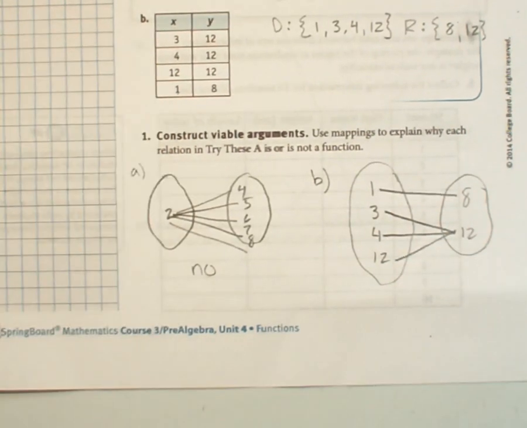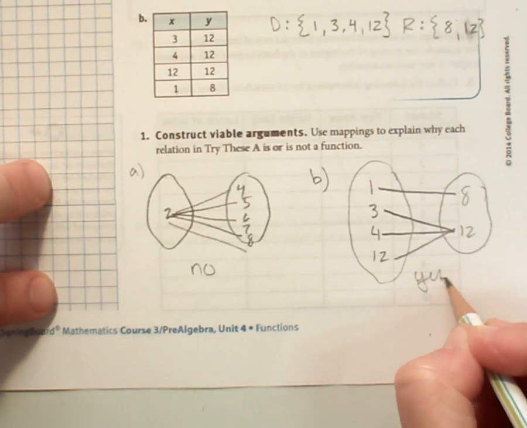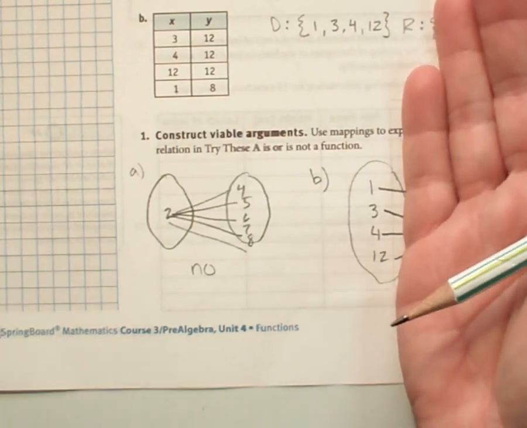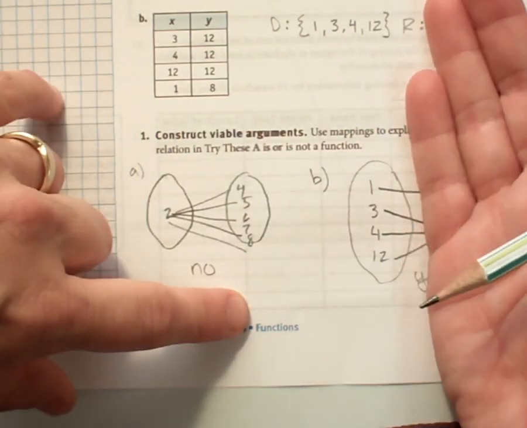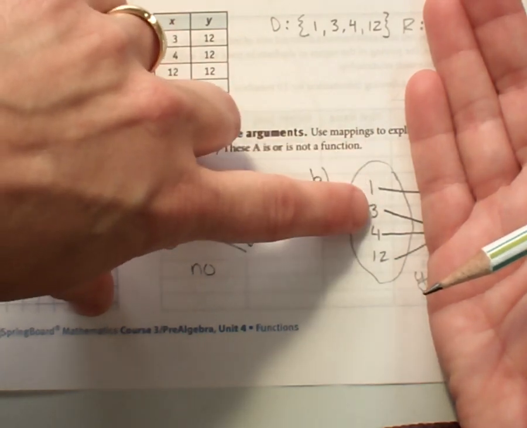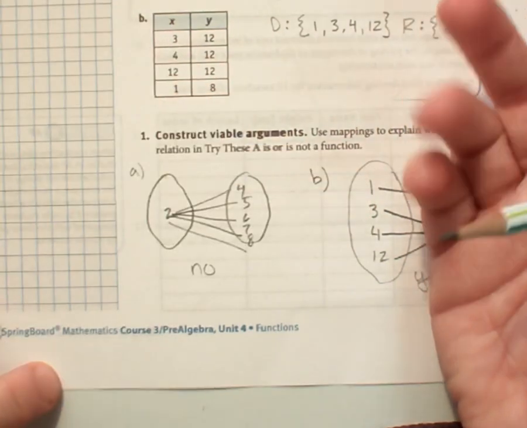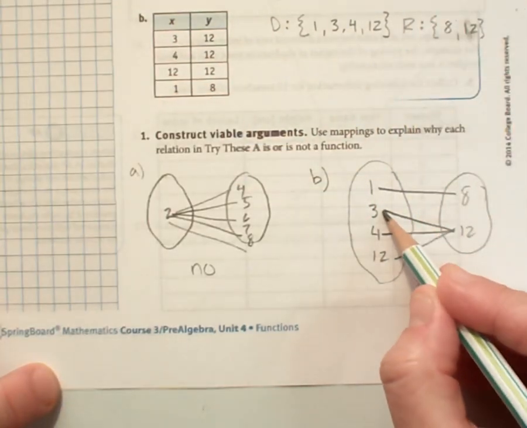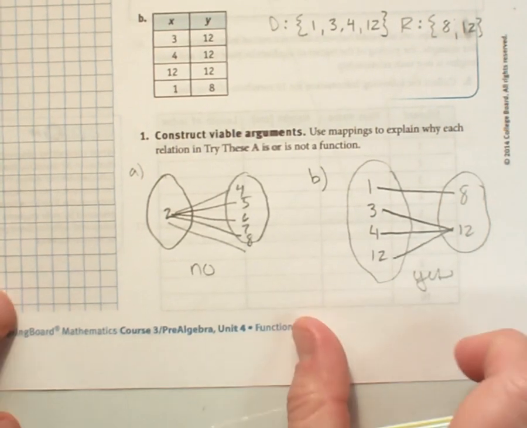So that's my map. And yes, this is a function, because if I ignore the range, I can see in my domain that I only have one line coming off of each number. Each one of these inputs only leads to one output, and therefore it is a function.